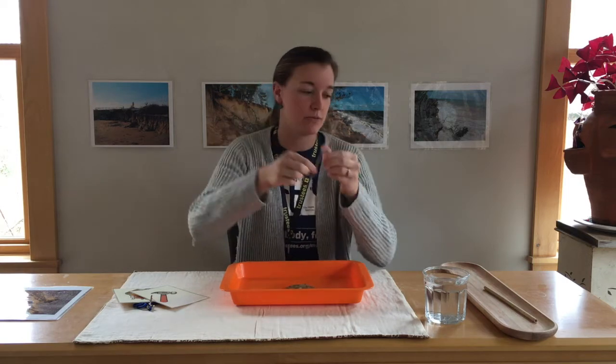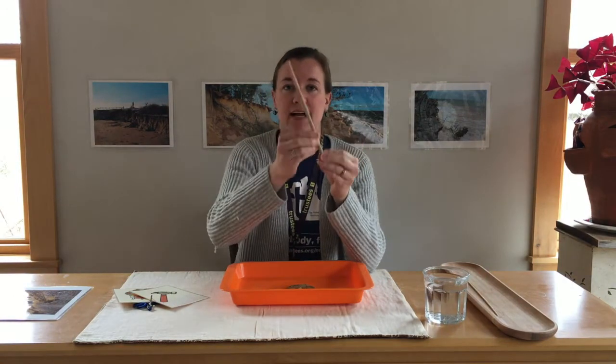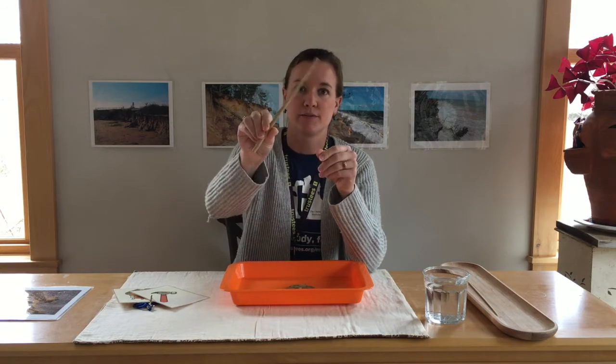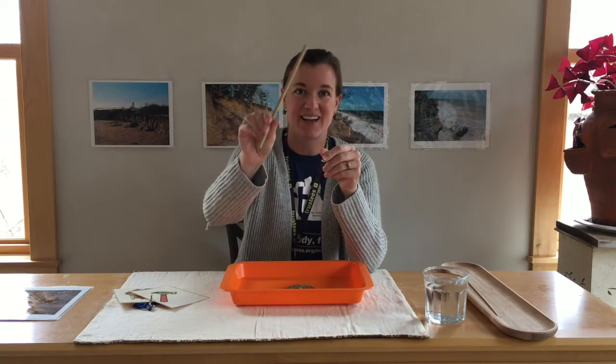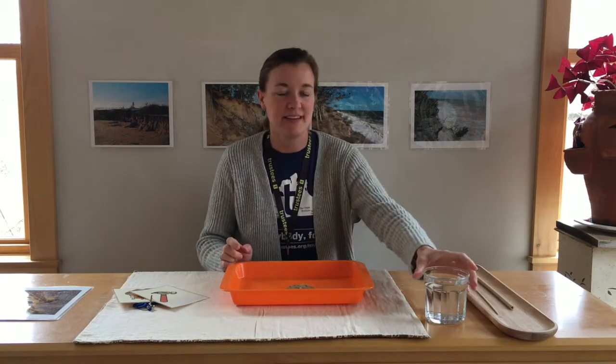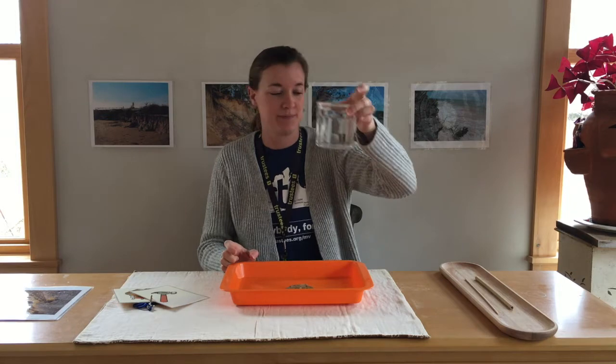I have a longer skewer, but a toothpick is fine as well. And a straw. I have a wooden straw here, so if you have any non-single-use straw at home, that's what we're looking for. And then finally, you'll want a glass full of water.